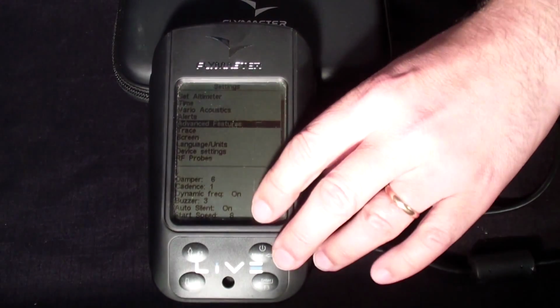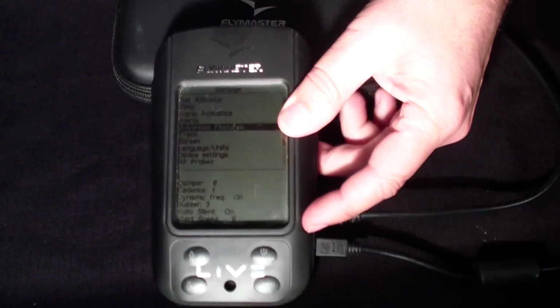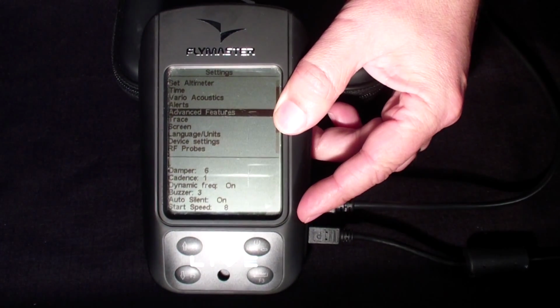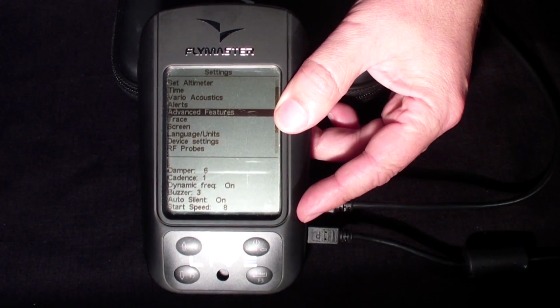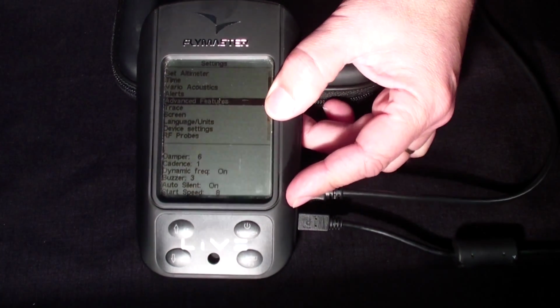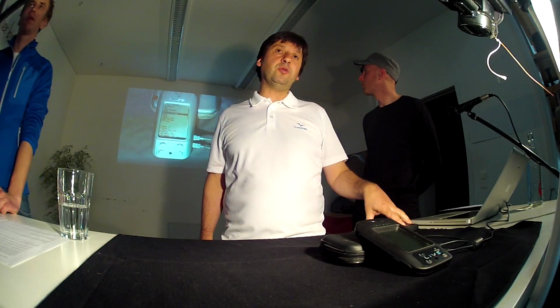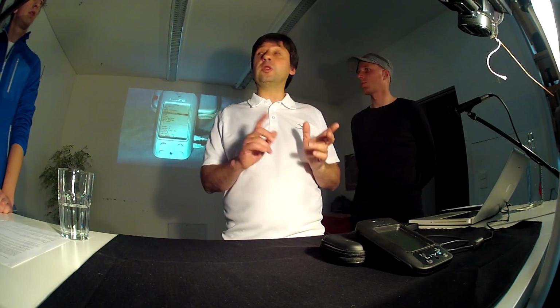How does it detect the takeoff? It detects takeoff by speed in this case. So if you see start speed, it says start speed 8 kilometers per hour. That means when I exceed on average, not peak, it's on average, 8 kilometers per hour, I have the start flight. Okay. When the flight starts, it starts to record the flight and the Vario goes on. Okay. And that's why when we switch on the Vario and the sound has been switched off, it warns you, because otherwise you wouldn't know.